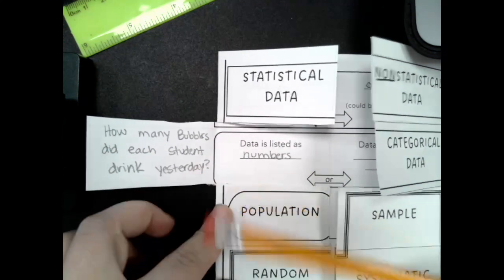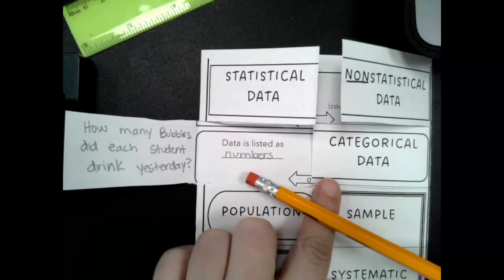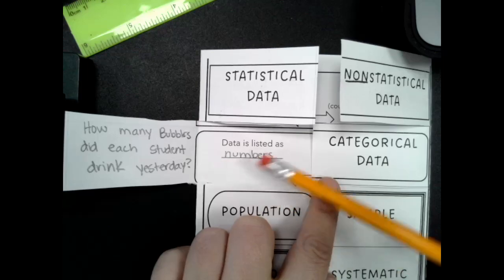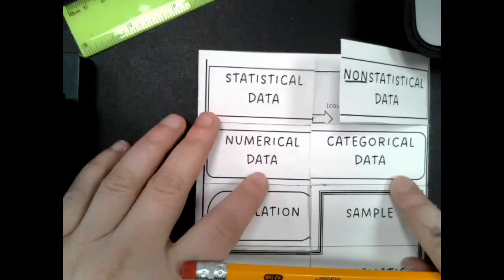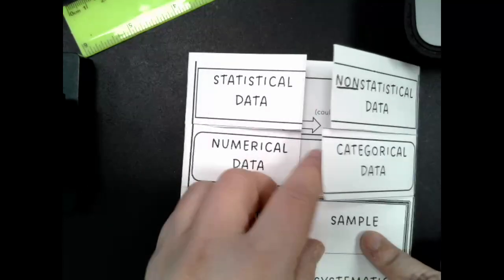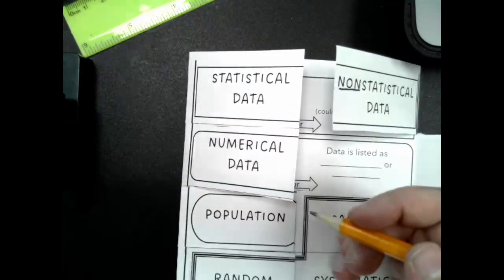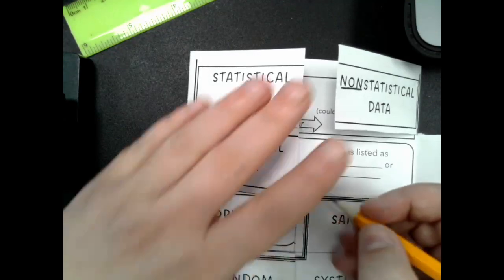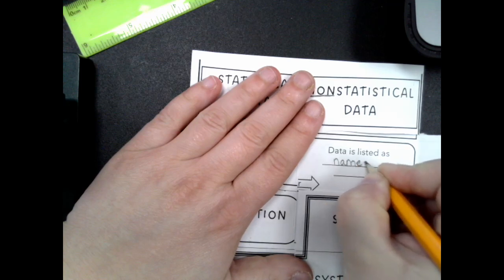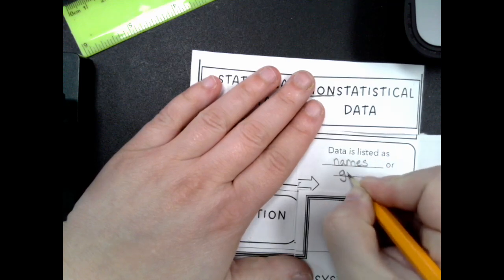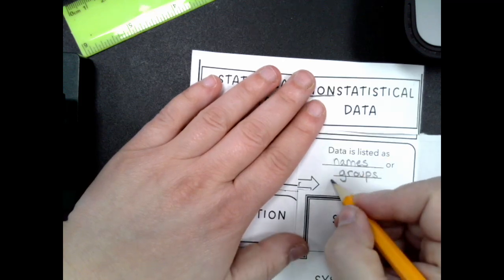Okay? All right. Categorical data is our other option when we ask questions. We can either have data listed as numbers, or categorical kind of sounds like categories. We're putting it in a category. So data is listed as names or as groups. But they have like word groupings or word answers.